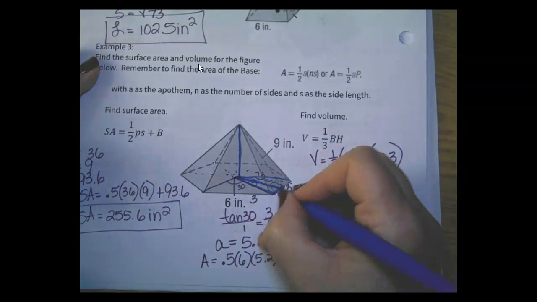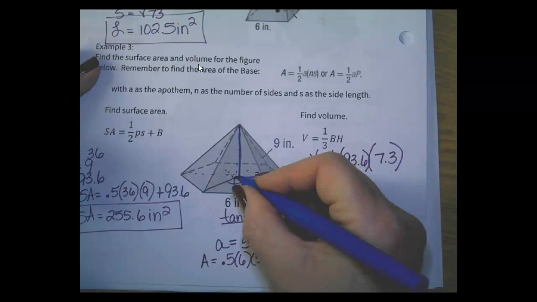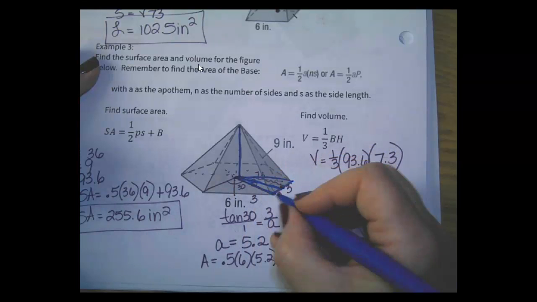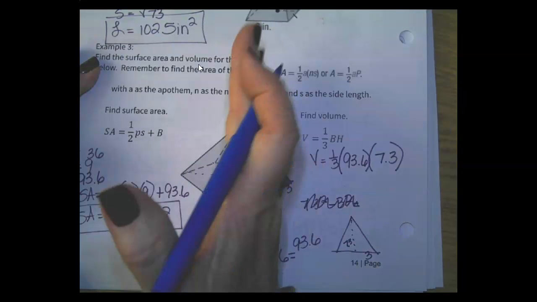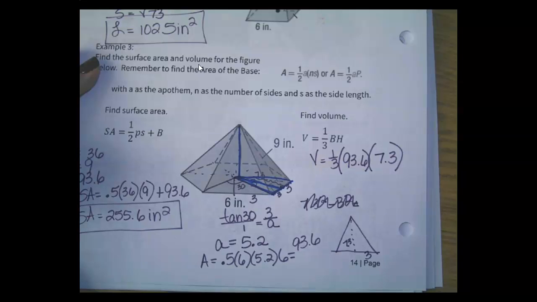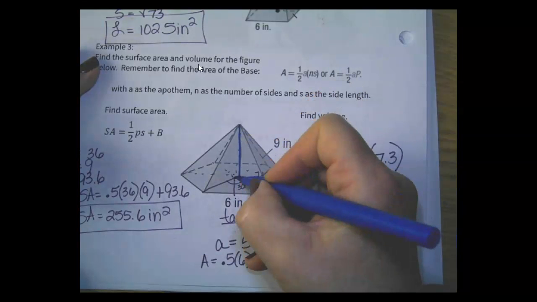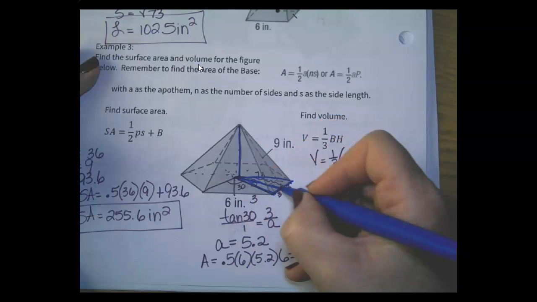So this is this triangle here. This is the best way to see this. Okay, so we're looking at this triangle, which is the same as this one, but we're looking straight on it, so it's harder to understand. So we have this triangle here. We don't know this, but we do know this right here because that's the apothem. That's 5.3.